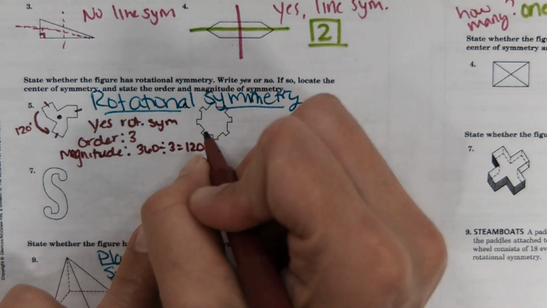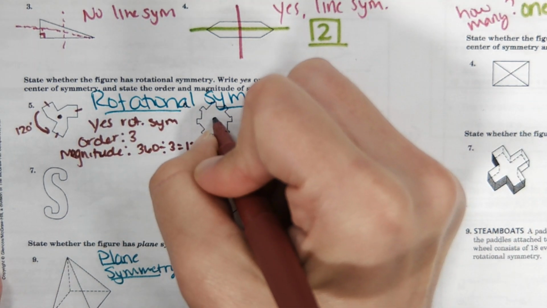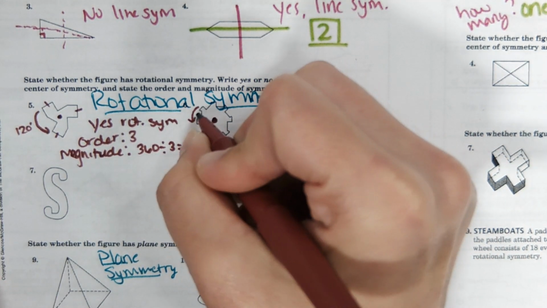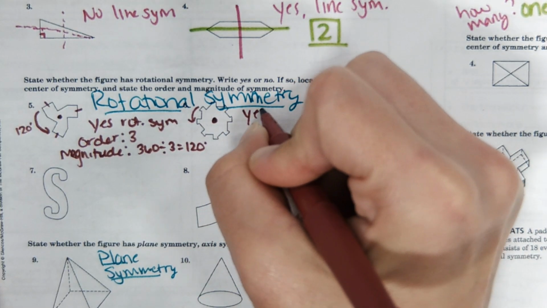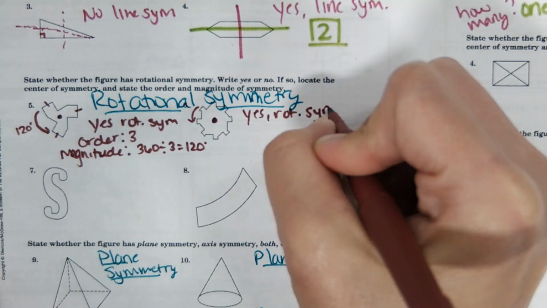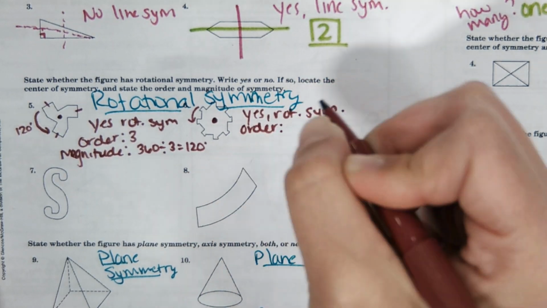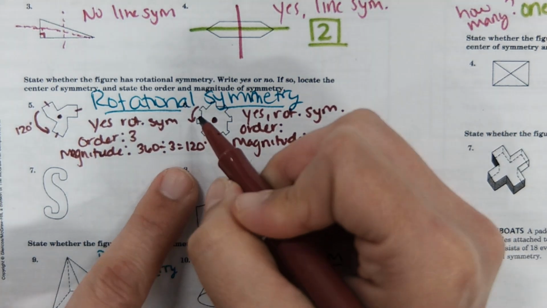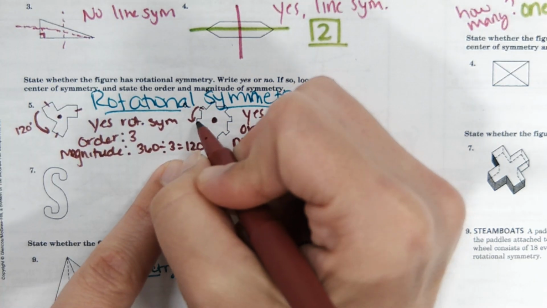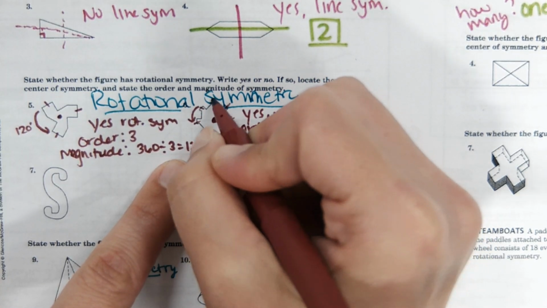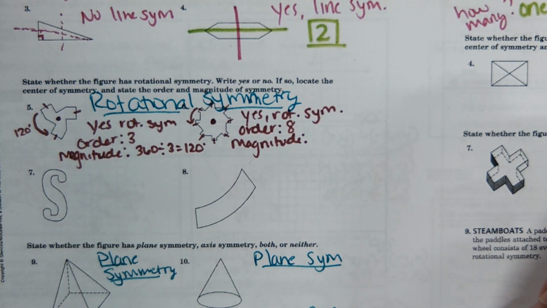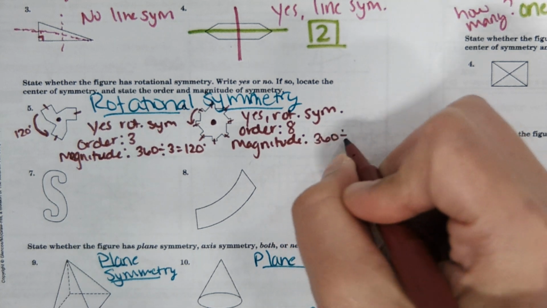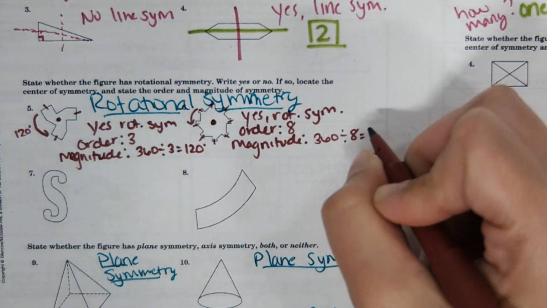Okay, and this one right here, number 6, the center of rotation would be right here. Does it have rotational symmetry? Yes, it looks like I can rotate it one little turn and it'll land on itself again. So yes to rotational symmetry. I need to identify the order and the magnitude. The order is how many times it would land on itself, so it's like how many spikes it has. 1, 2, 3, 4, 5, 6, 7, 8. And then the magnitude is just 360 divided by 8 equals 45 degrees.